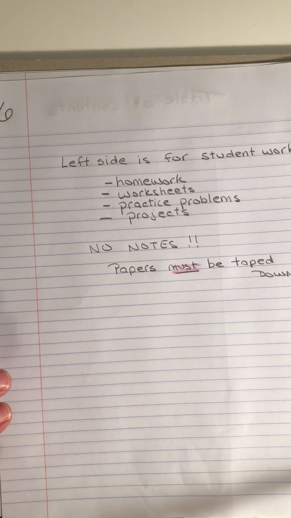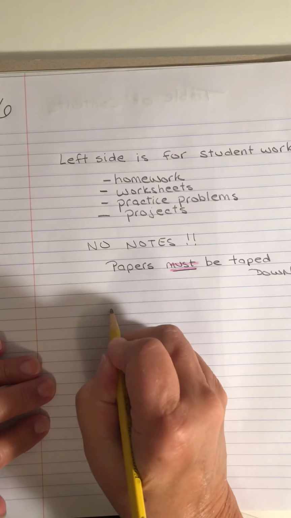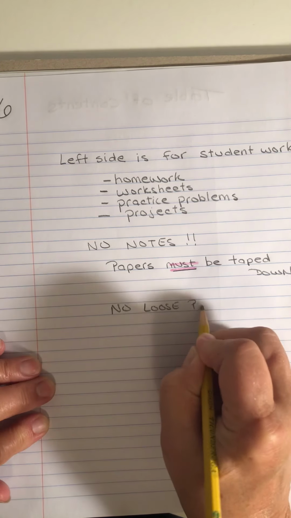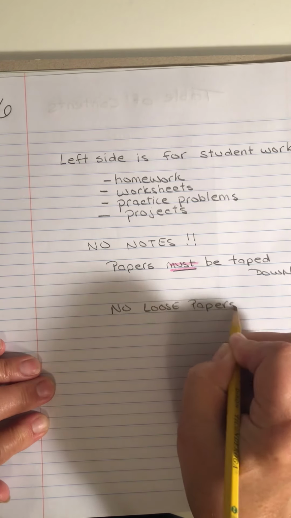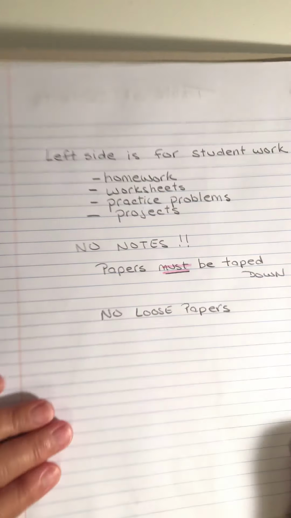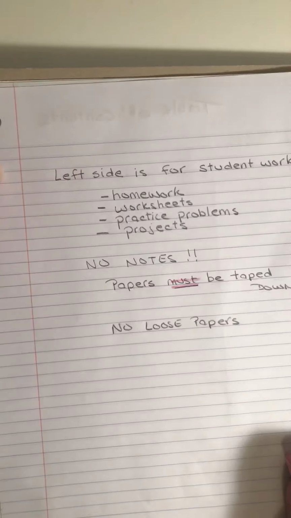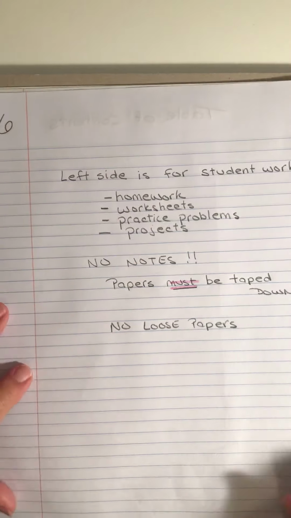All right, and then the last thing, so tape everything down and there should be no loose papers. So that's what the left side will be. Okay, and you're writing this on page 6. Okay, page 7.